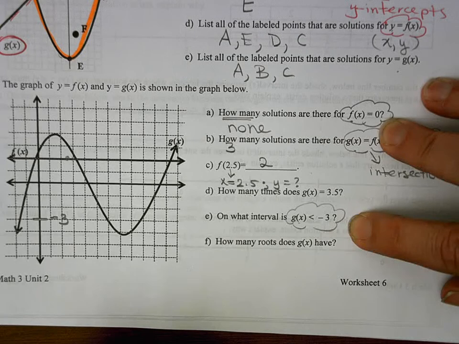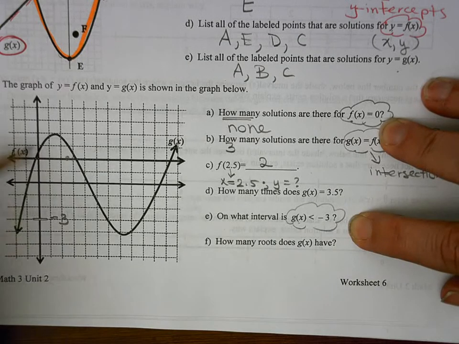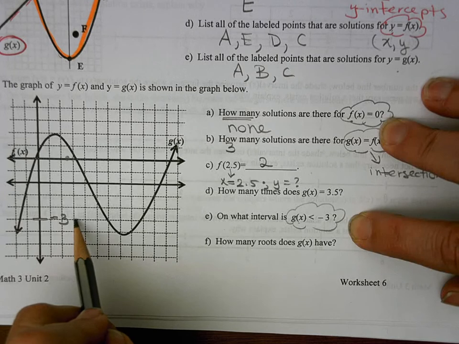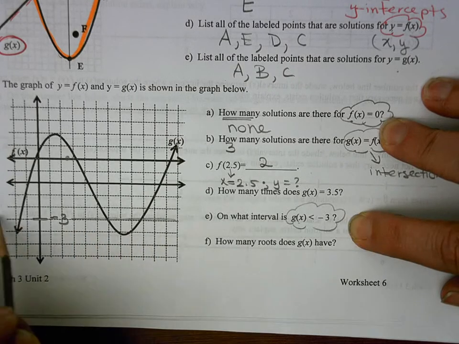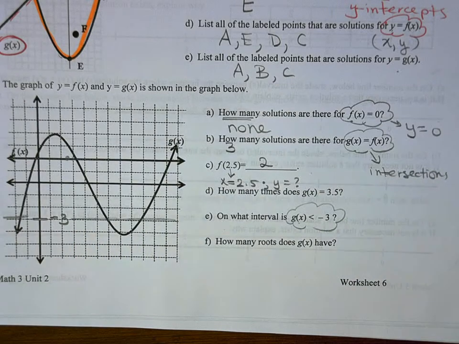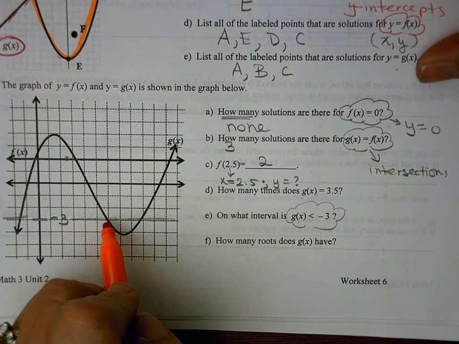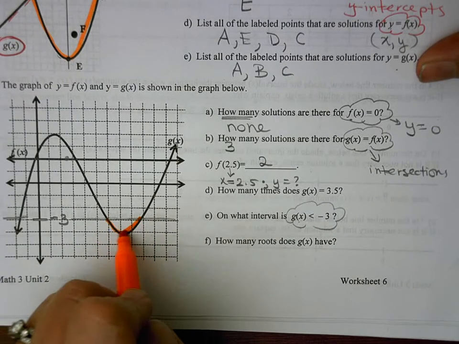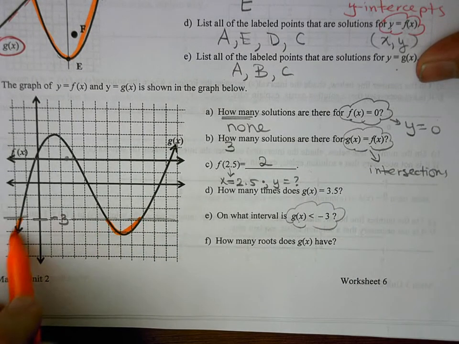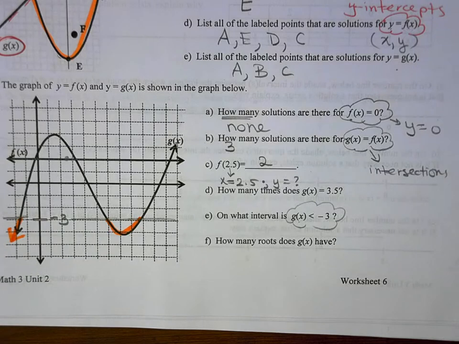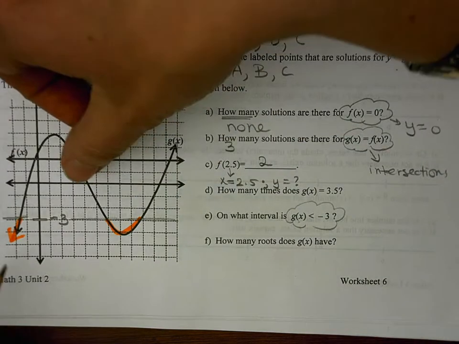And I want to know when g of x, so that's my curve, when would it be below -3? That's those two sections here, right? This section here is below -3, and this section is below -3. And so I have to do intervals. So we'll start with this one right here.